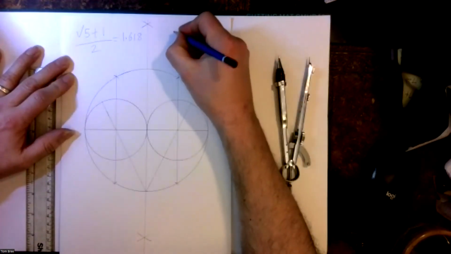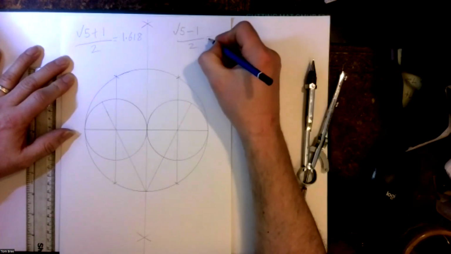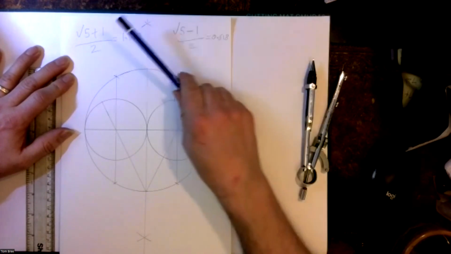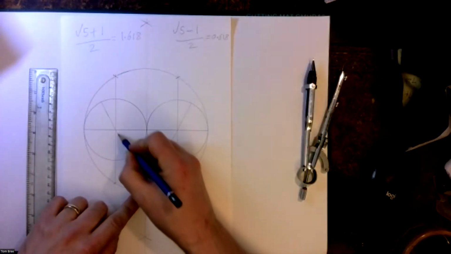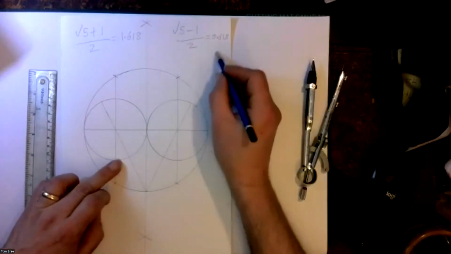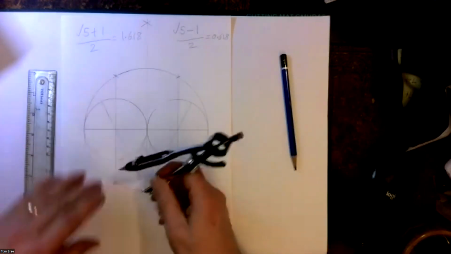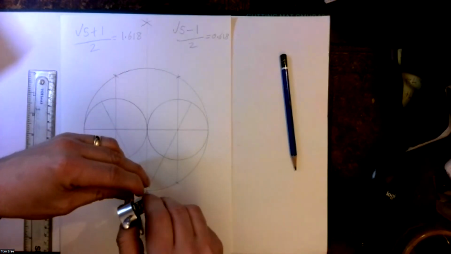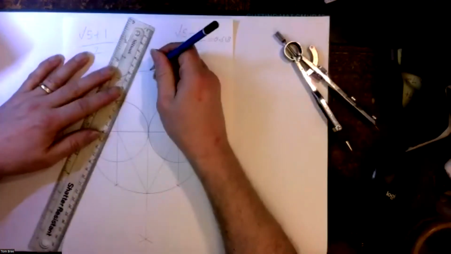Now, if we were to do this, square root of 5 minus 1 divided by 2, that's equal to 0.618. So that's that other number, this one with 1 taken off it. And that's what we have here. So the square root of 5 minus 1, and it's already divided by 2. So that gives us this. So you can see how these 2 points that we're about to use are intimately connected to these golden ratio numbers.